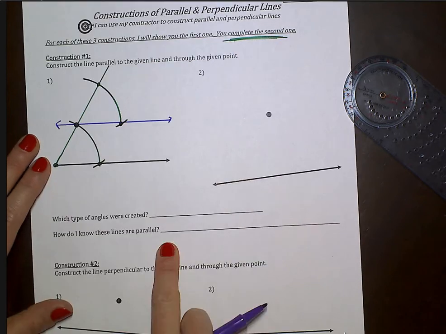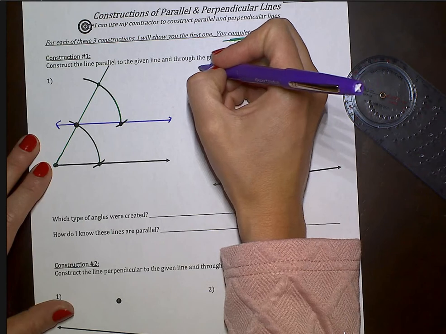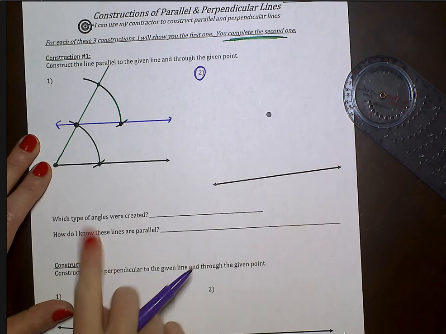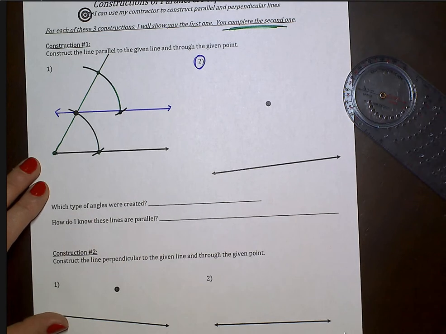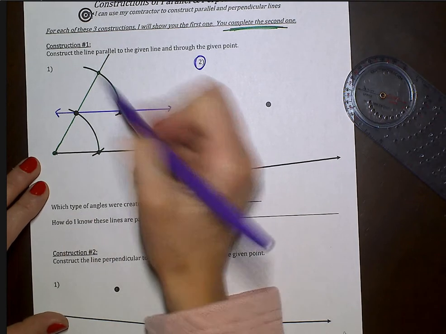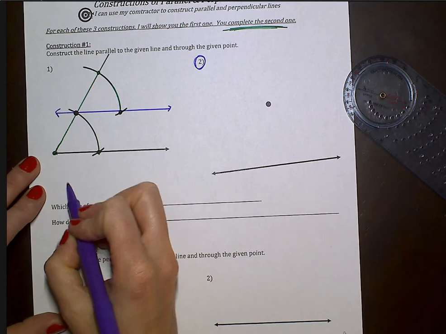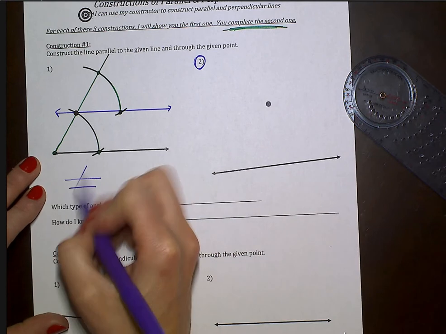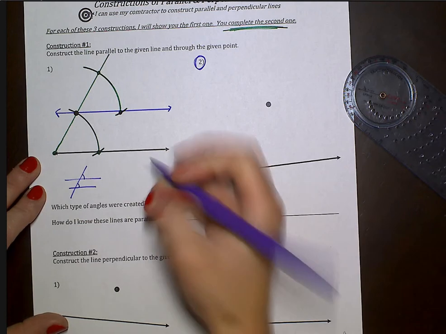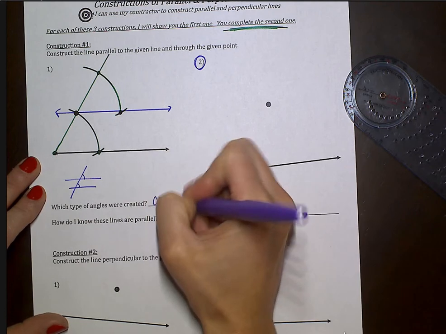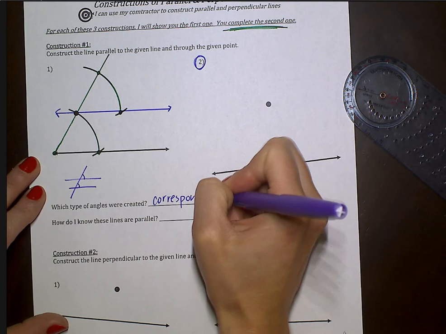Okay, like I said, you're responsible for number 2 on all of these. Think about a couple things at the bottom here. Which types of angles did we just create? We'll take a step back. These are the angles here. And if you can visualize the picture, it looks like that. And it was this angle and this angle. Those are corresponding angles, which we've been learning a lot about.